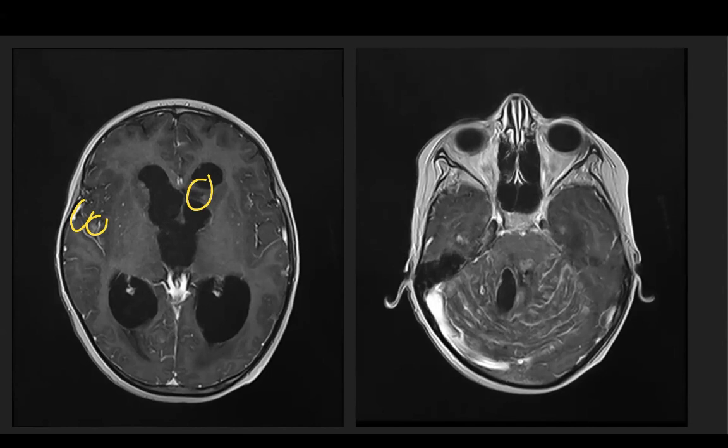there is engulfing of the ventricle by an iso to hyperdense lesion with periventricular nodules, minimal nodules seen. All right. So on the right, T1 post contrast.